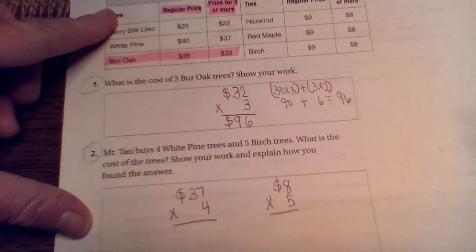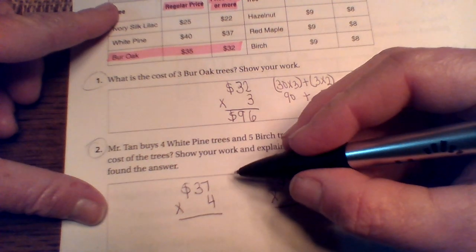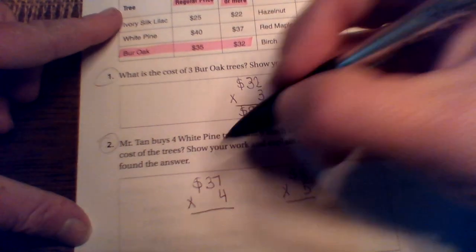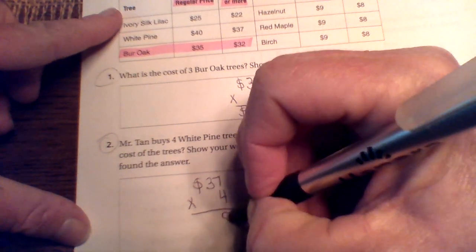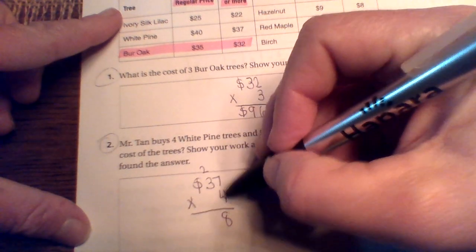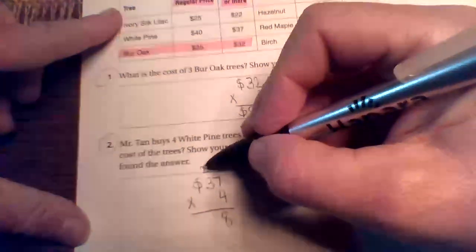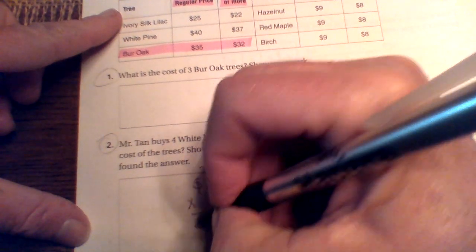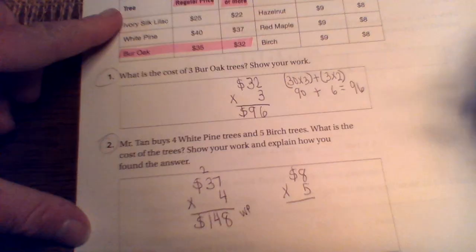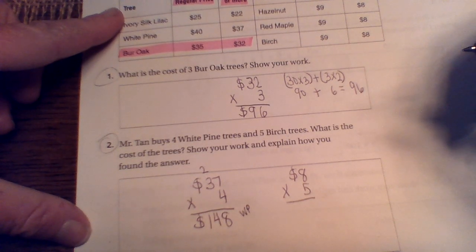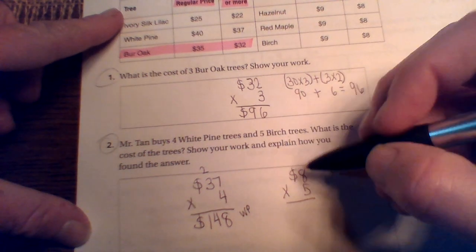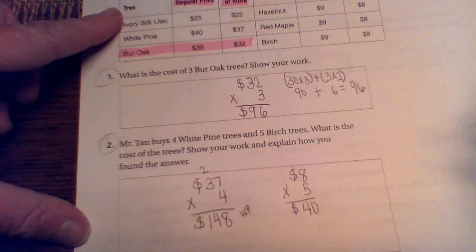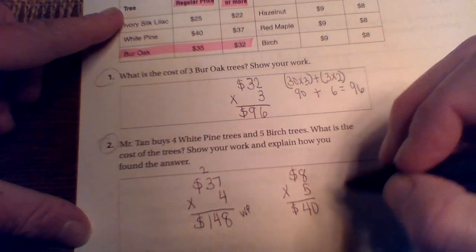And now, this is the white pines, this is the birch. So let's go back and do our work. We have 4 times 7, that's 28. I'm going to carry my 2. 4 times 3 is 12, plus 2 would be 14. That makes this, the white pines, I'm going to put WP for white pines, $148. And then this is a basic fact. 8 times 5 is $40. You should all have that memorized since 3rd grade. And those are the birch.